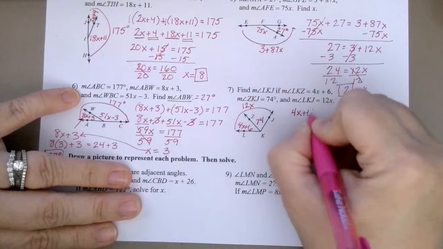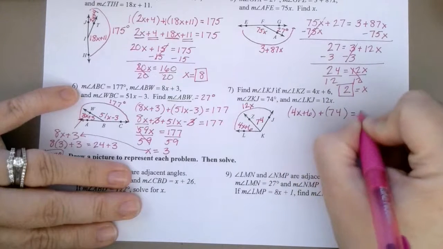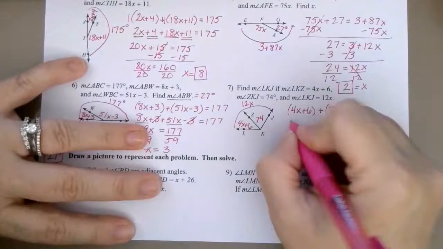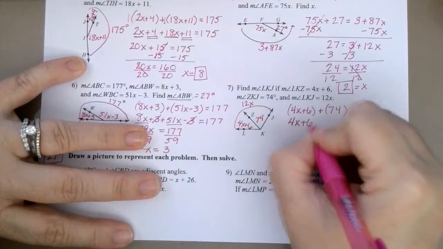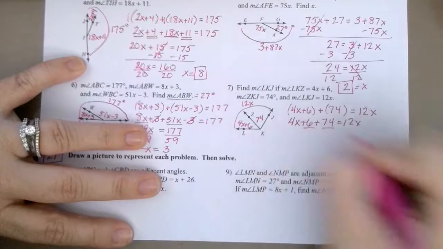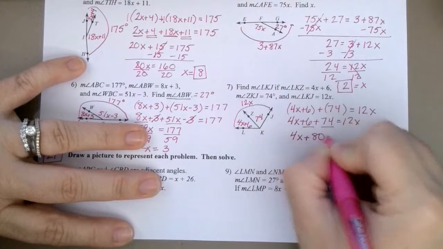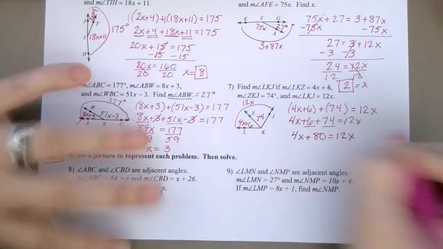4x plus 6 plus 74 equals, okay? So 4x plus 6 plus 74 equals 12x. Those two are like terms. So I have 4x plus what? 80 equals 12x. Now what should I do?